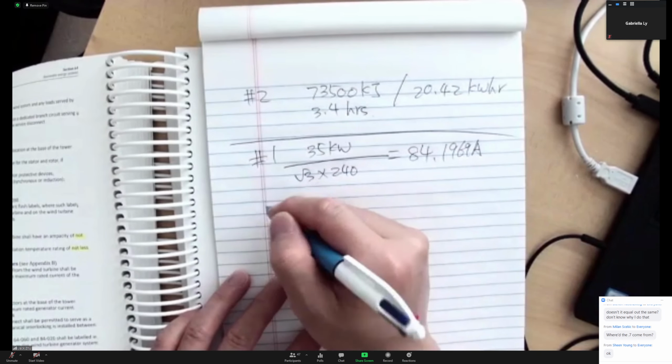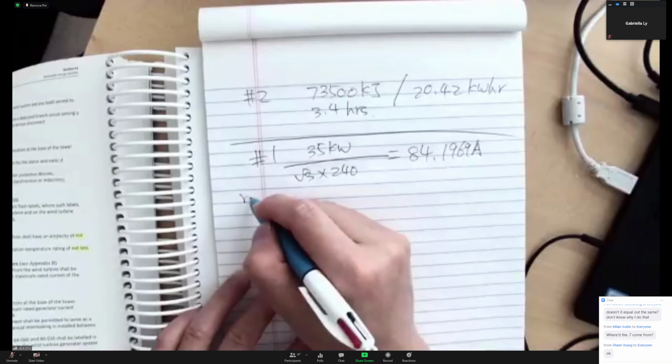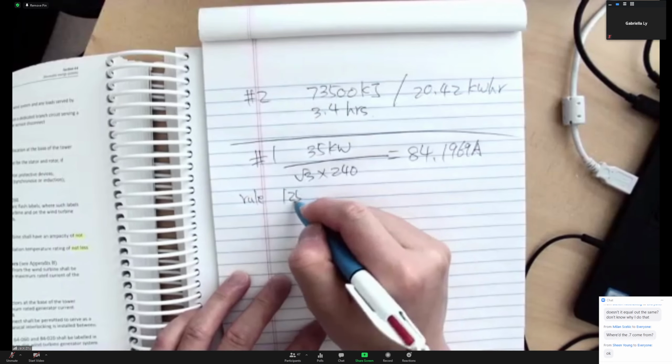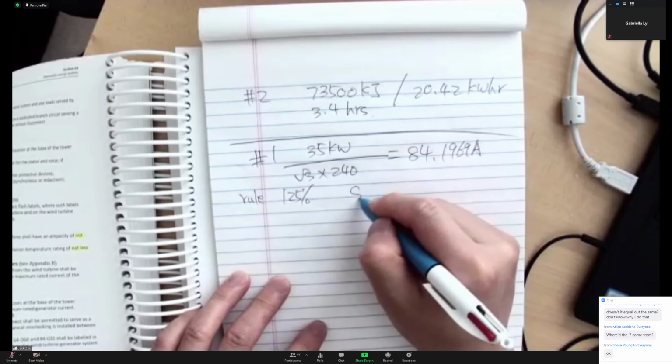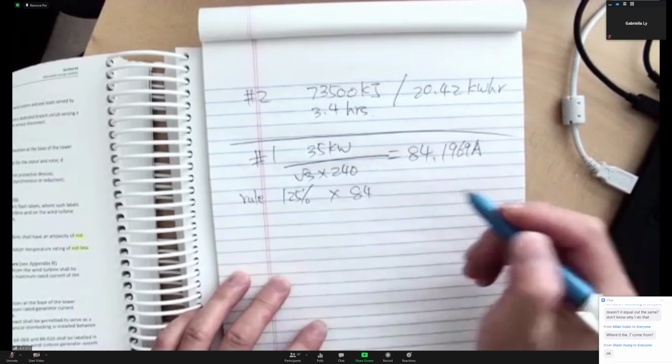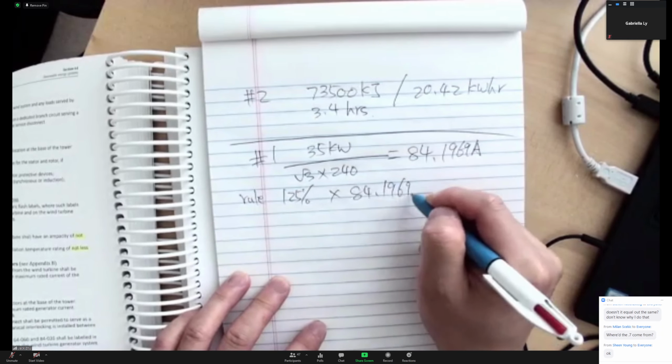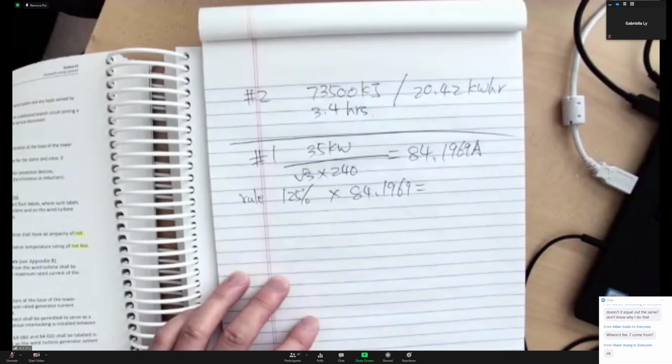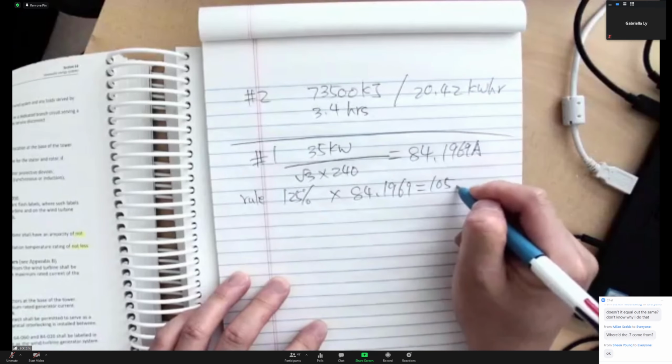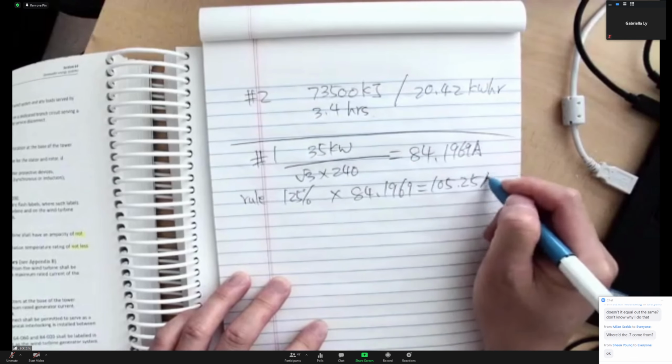So the rule requires 125%. 84.1969 gives you 105.25 amps.